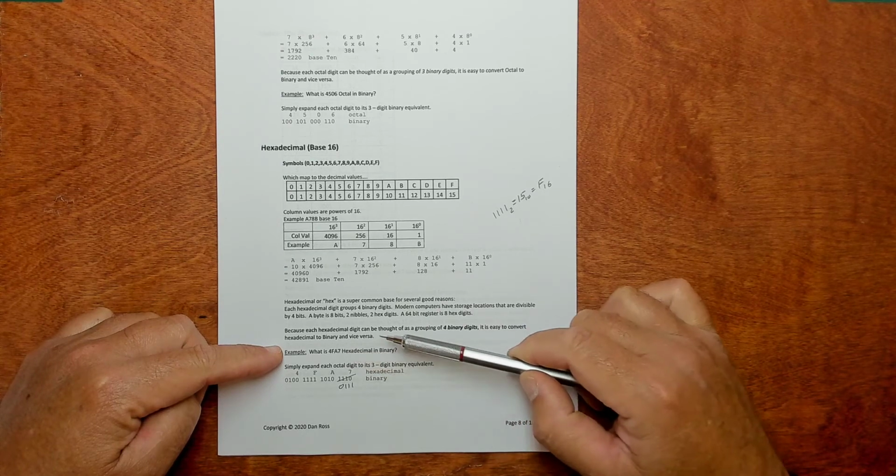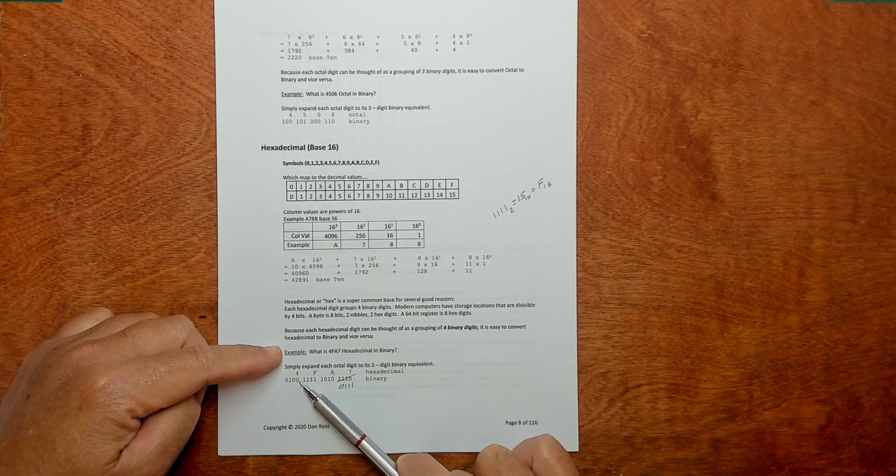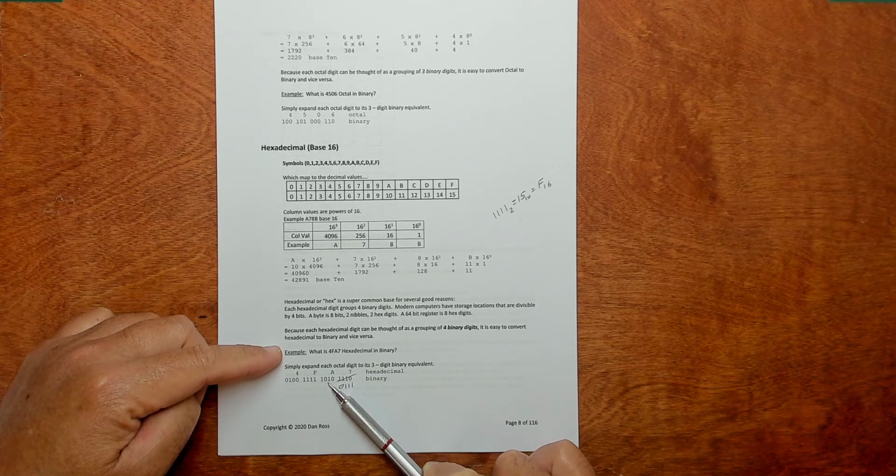4FA7 hex in binary? You just expand. So 4, you turn the 4 into 4 bits binary. You turn the F into 1111 binary. You turn the A into this. A is 10, right? So in binary it's 8 and 2 gives you 10.